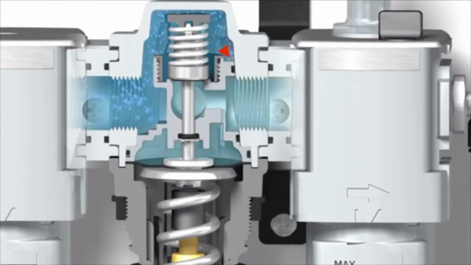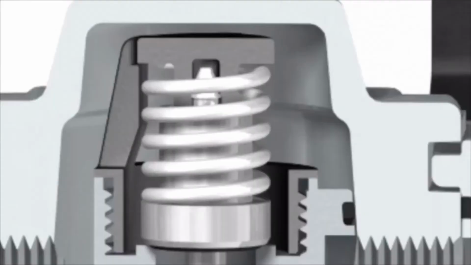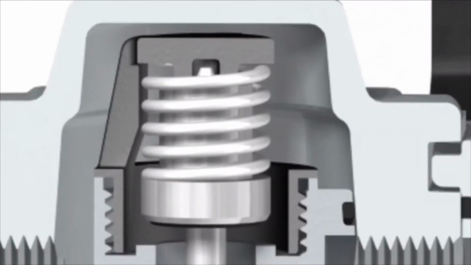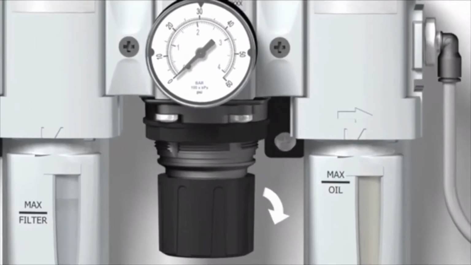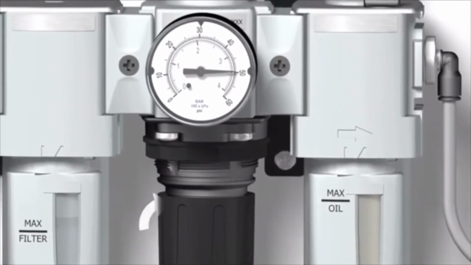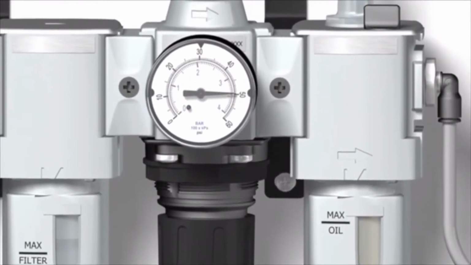Higher pressure allows the actuator to put out more force, and lower pressure creates less force. The regulator achieves this using a spring-loaded assembly. The knob on the regulator adjusts the force of the control spring to achieve a desired pressure set point.